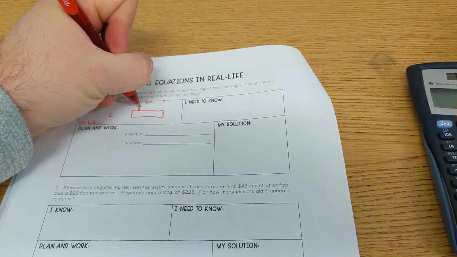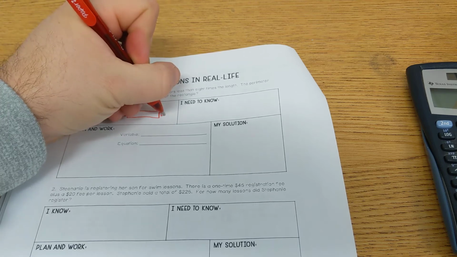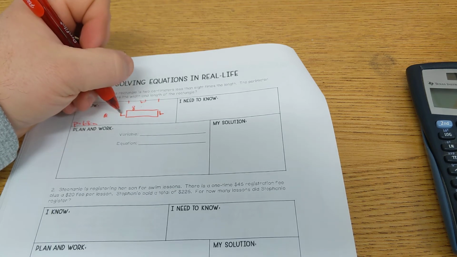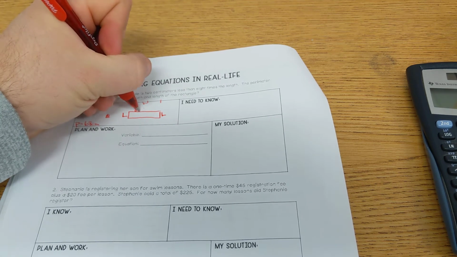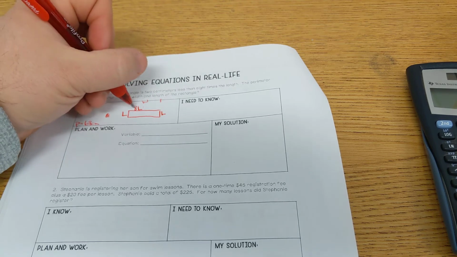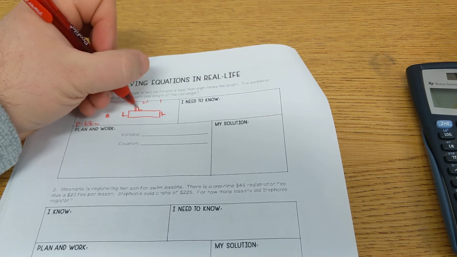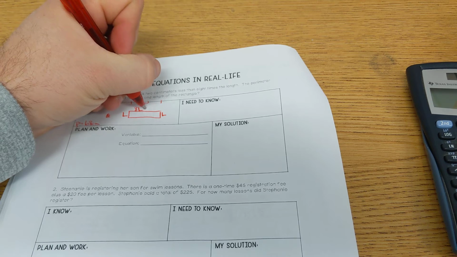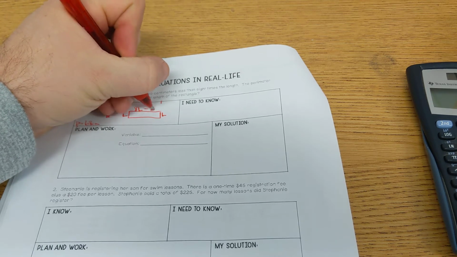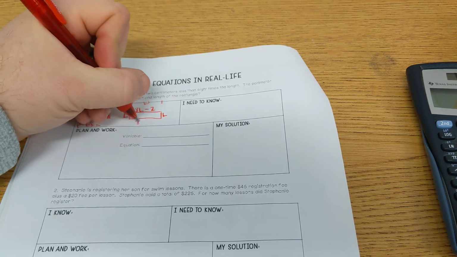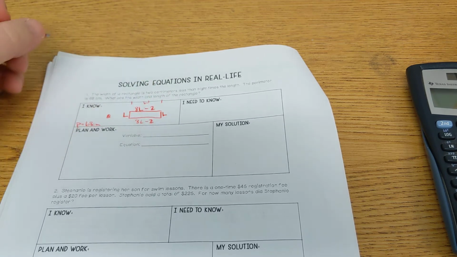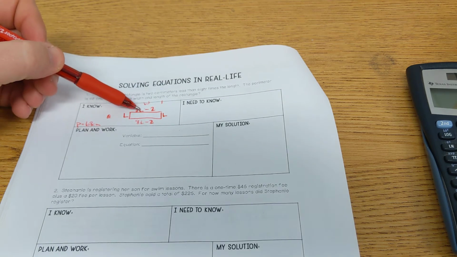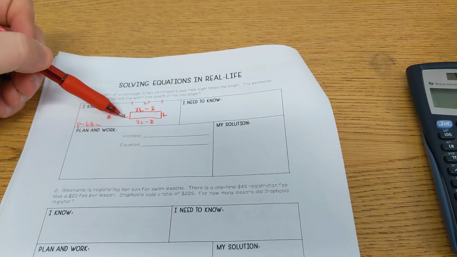So 8 times the length: the length can just be L, so 8 times would be 8L. Remember, anytime we have a number and a variable next to each other, that coefficient of the variable means multiplication. And it says 2 centimeters less than, so 2 less, so subtract 2. So this is what we get: the width is 8L minus 2, and then we have the length.